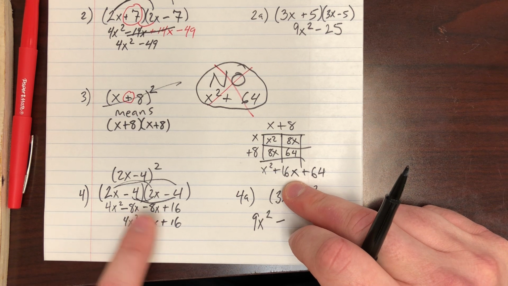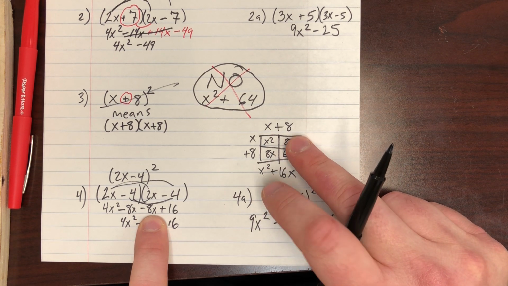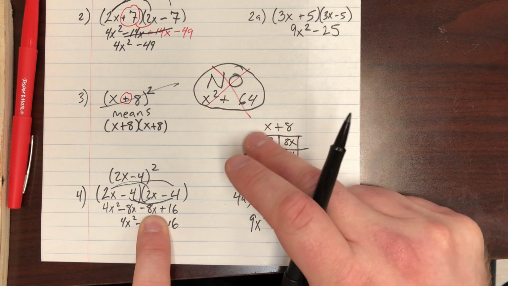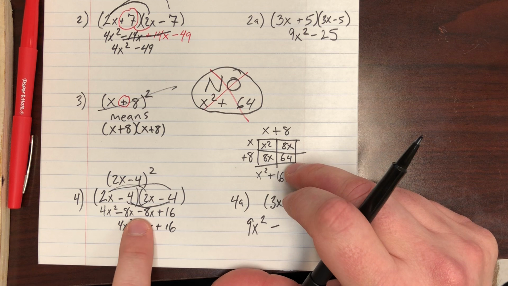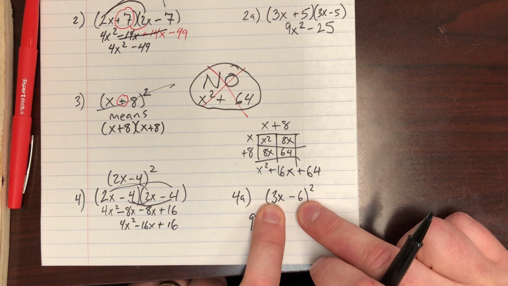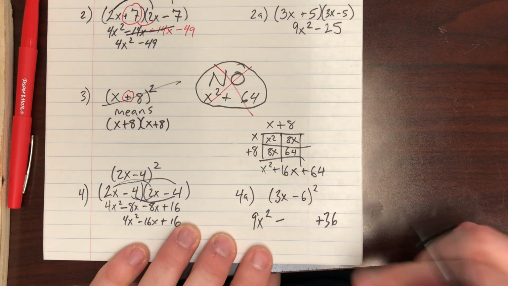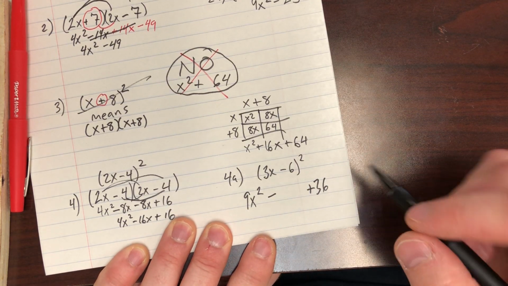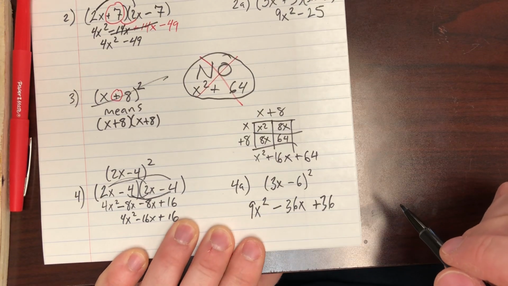Oh, it came from 8 and 8. Where did the 8s come from? Well, this came from x times 8. This came from 4 times 2x. Oh, okay, so it's going to come from these two multiplied together. So what's 3 times 6? 18. There's going to be two 18s. 18 plus 18 is 36 with an x.